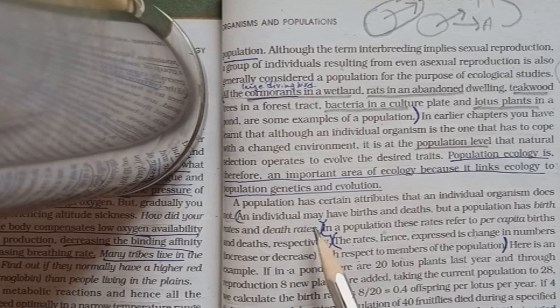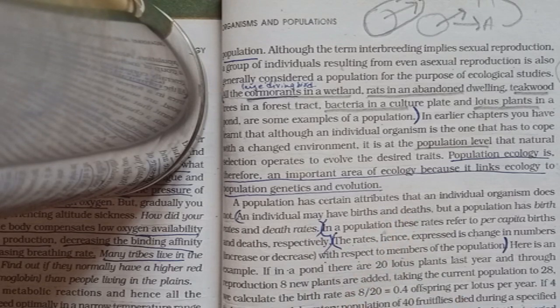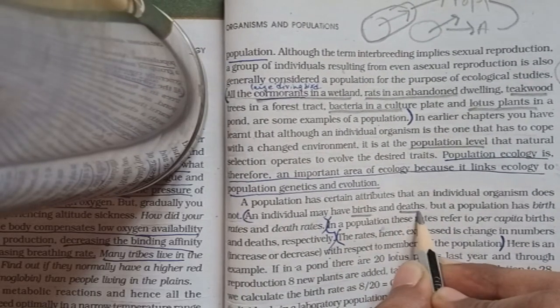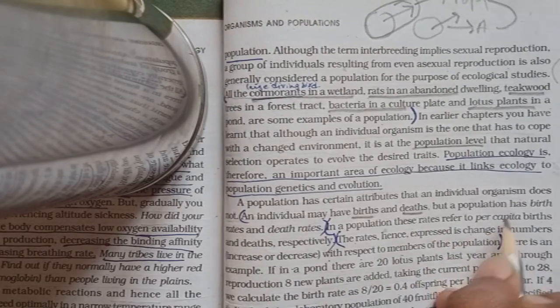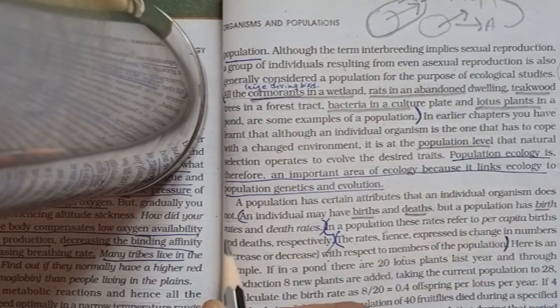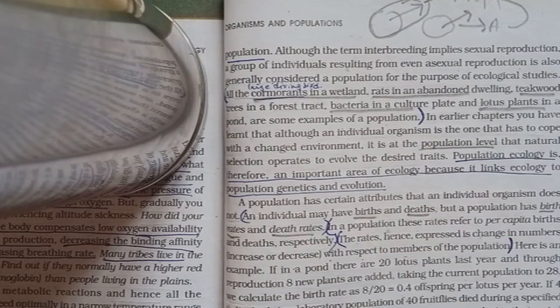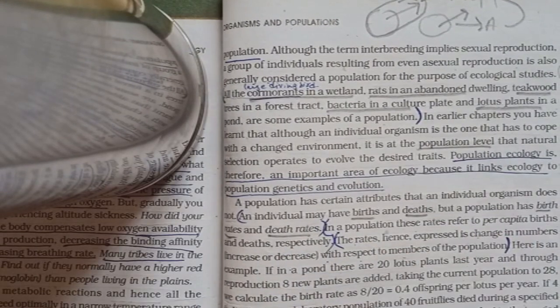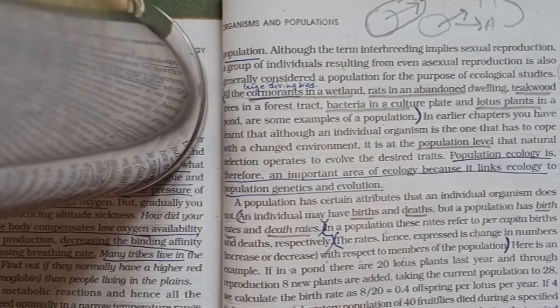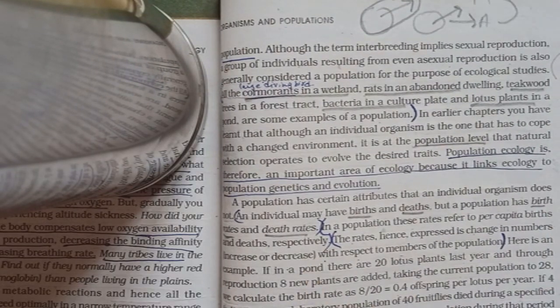A population has certain attributes that an individual organism does not. An individual may have births and deaths, but a population has birth rate and death rate. For an individual it is only birth and death. When we mention it as a population, it will be birth rate, death rate.